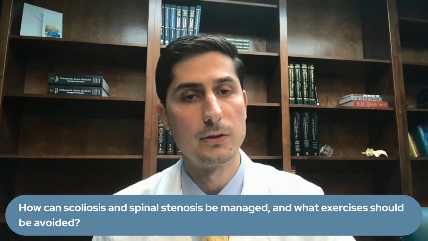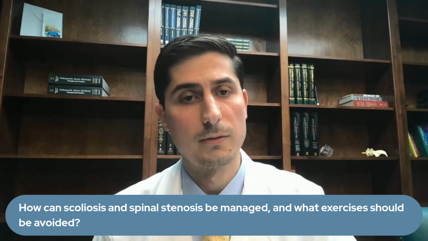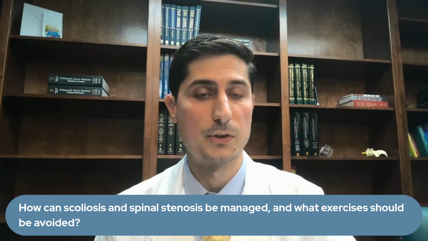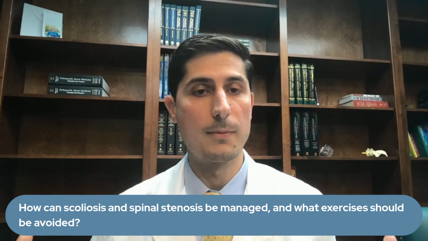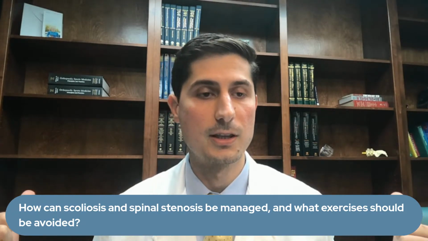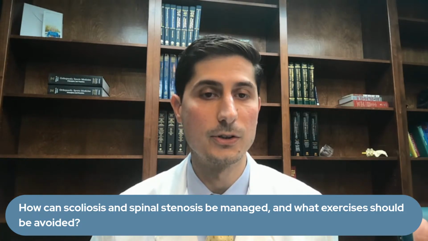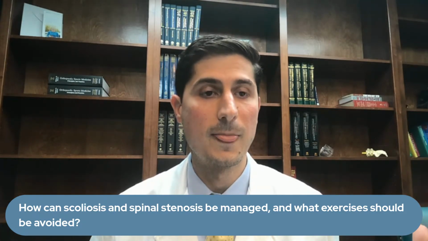But once again, to summarize, what I like to tell my patients are, remember the P's, push-ups, pull-ups, and planks. Those, for the most part, help strengthen all the core, abdominal, and back muscles that provide support for all spine conditions, including scoliosis with stenosis.